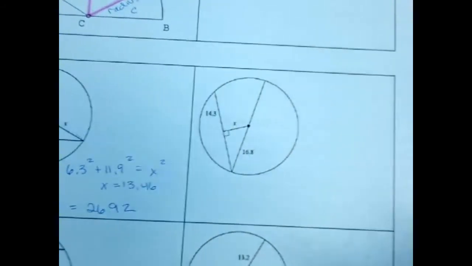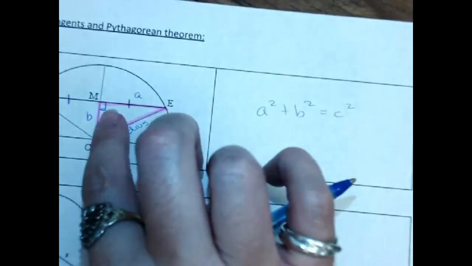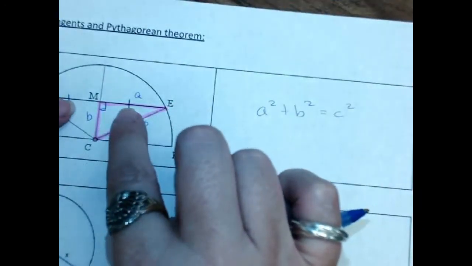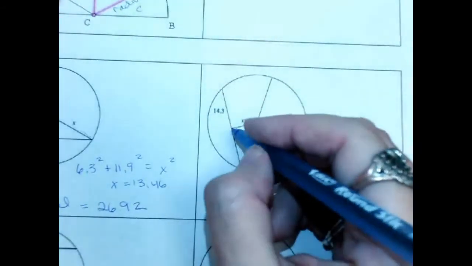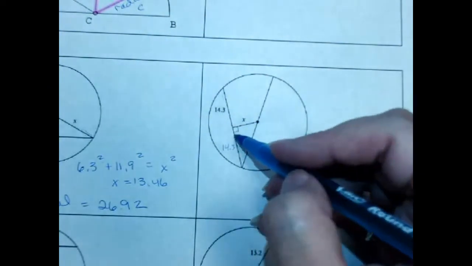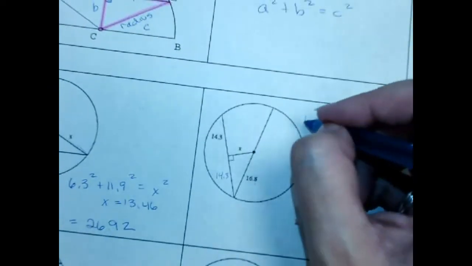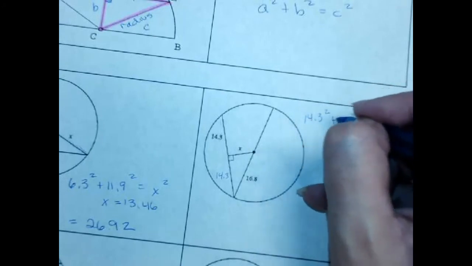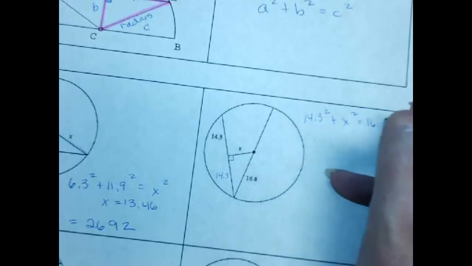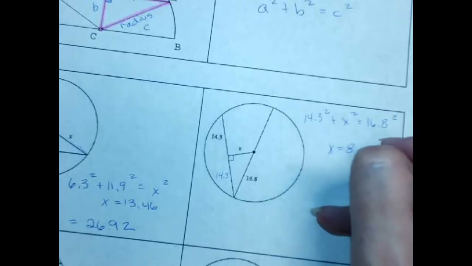Okay, the next one. Let's see. Our rule says that if it's perpendicular, this side is equal to this side of the chord. So if this is 14.3, this is 14.3. And then I can do my Pythagorean theorem. Be careful to notice this is c this time. So I need to do 14.3 squared plus x squared equals 16.8 squared. Find that, and I get x equals 8.82.